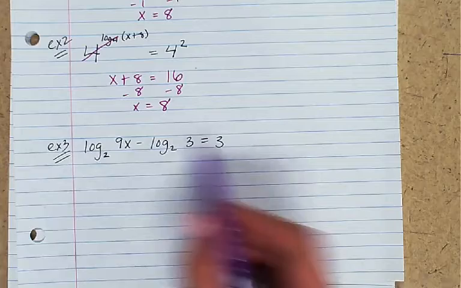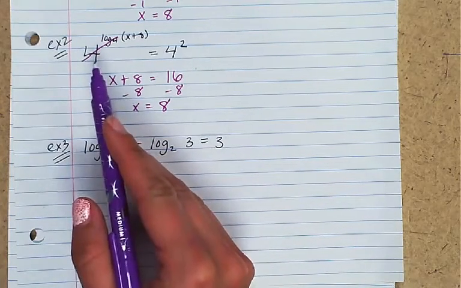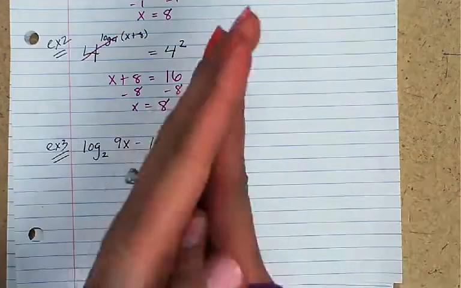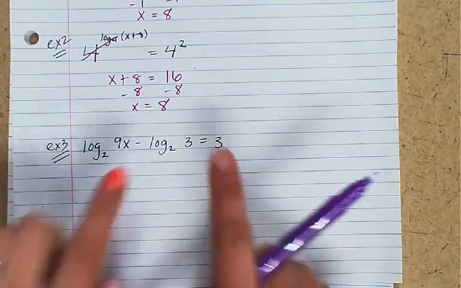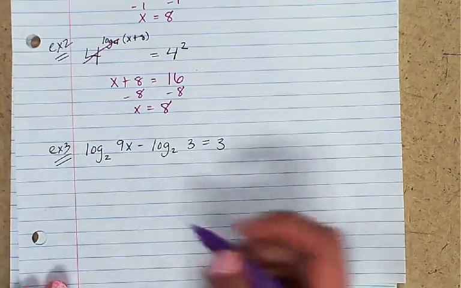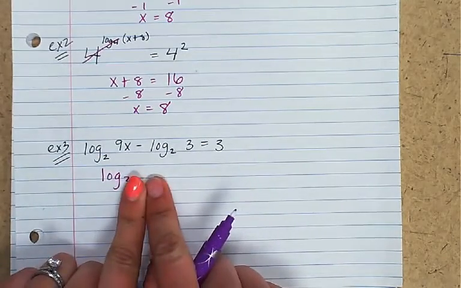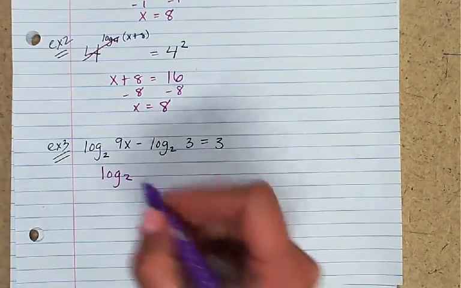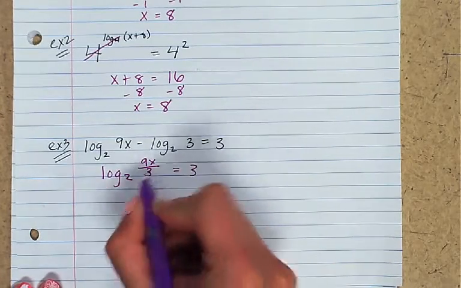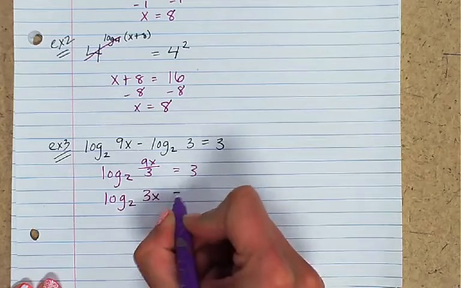Now, if I wanted to solve this here, I can't jump straight to using an exponential function because we have 2 separate logs and you have to put them together. There can only be one log on either side. You can't have any addition or subtraction of logs. So if you recall from the last lesson, if I wanted to rewrite this as one log, subtraction goes with division. So I would change it to 9x divided by 3, which I can simplify. 9x divided by 3 is 3x.